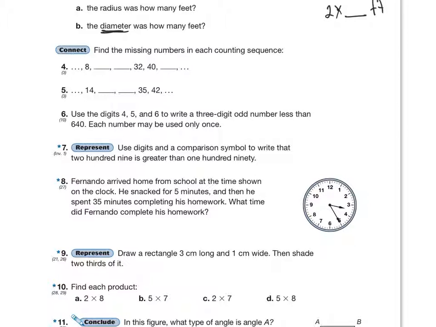What's the change, or what's the difference between here and here? It looks like there's an adding thing going on. So 35 plus what equals 42? That means 42 minus 35 should be that number, or 14 plus that number should be this. Ooh, and it should come out just right. It does. Okay. Number 7, use the digits and a comparison symbol.